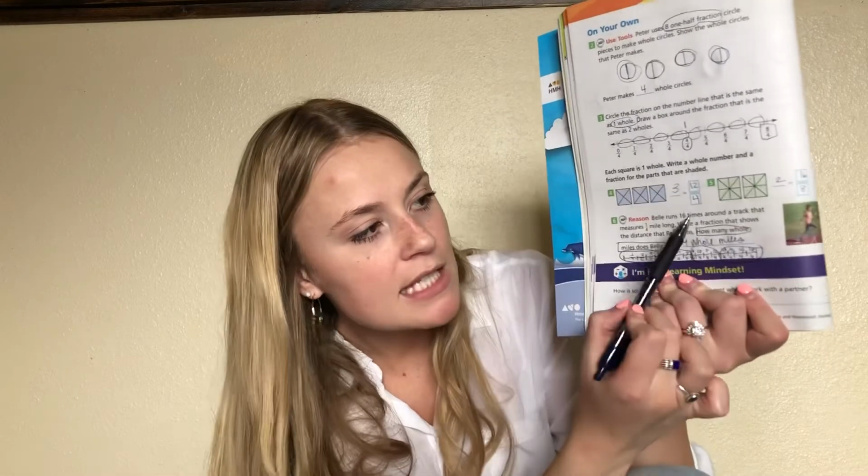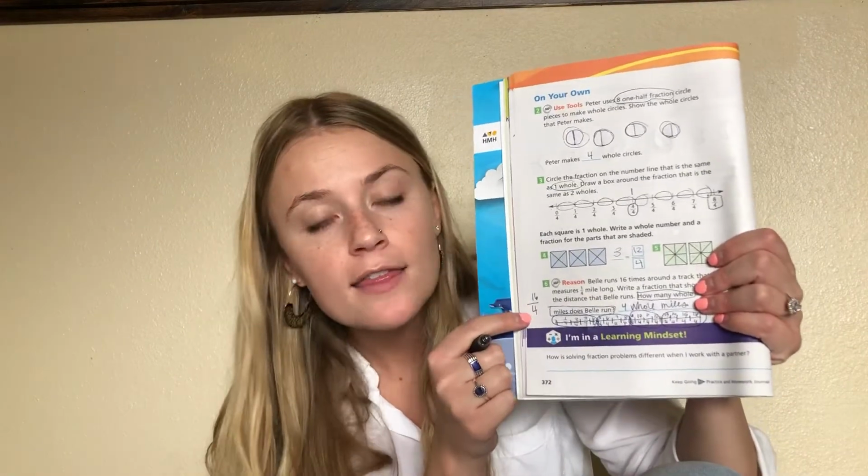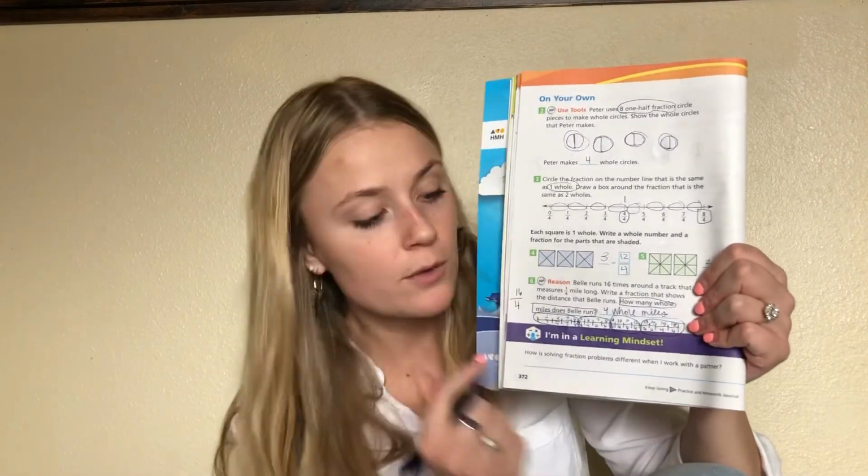Another way we could check that, we could say 16 times around a track that measures 1/4 of a mile long. We could just write 16/4, because I'm going to have 16 parts that are all the size of 1/4, which is what I drew out down here. What is 16 divided by 4? 4. Is that the same thing that we got? Yeah, so it works out.